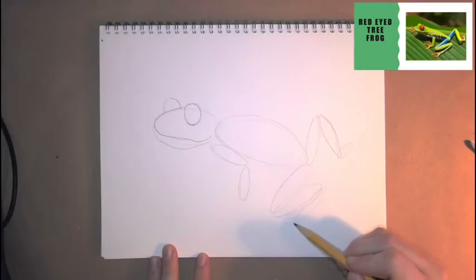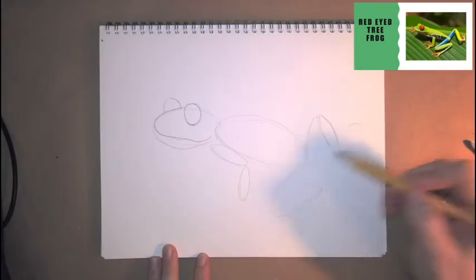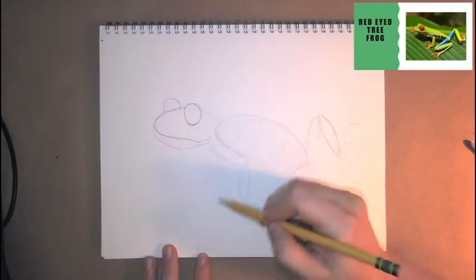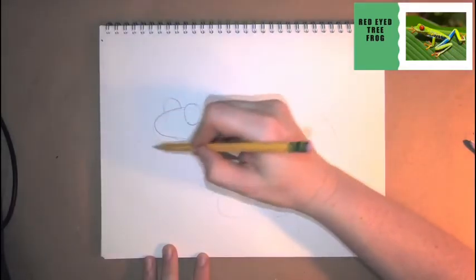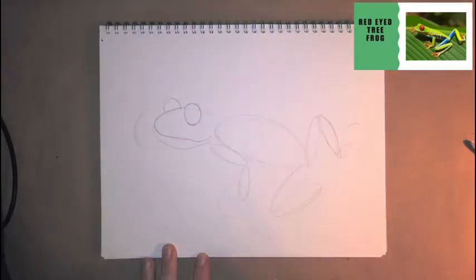And then we've got his feet. So I know his feet are going to be, I'm just making big circles for it right now, and then right there. So that's just me starting off with the regular square, or my regular shapes.